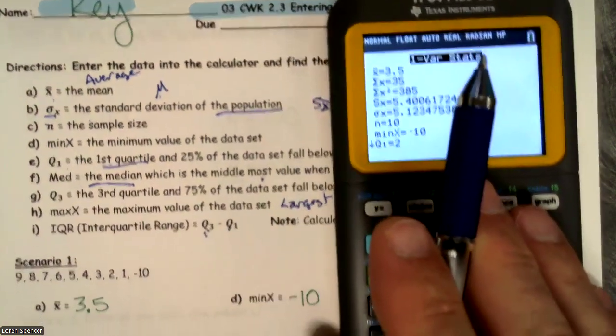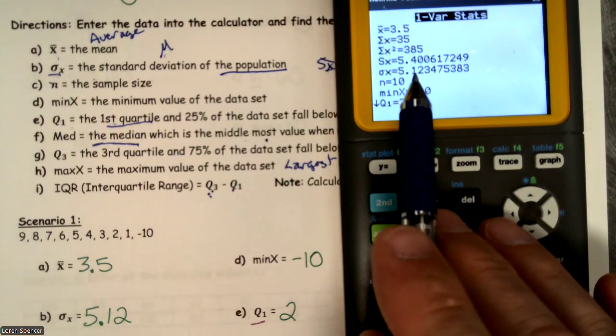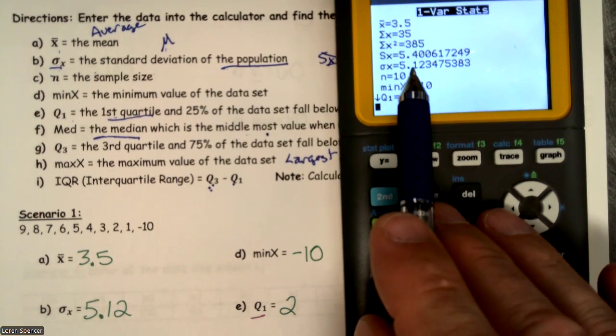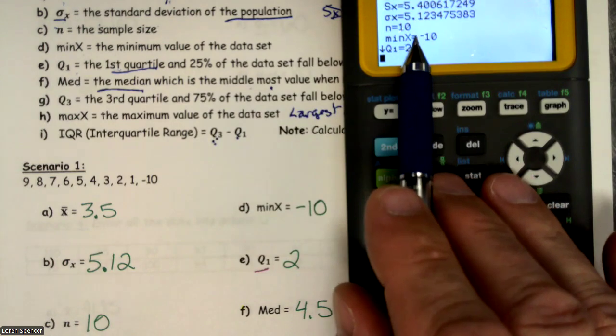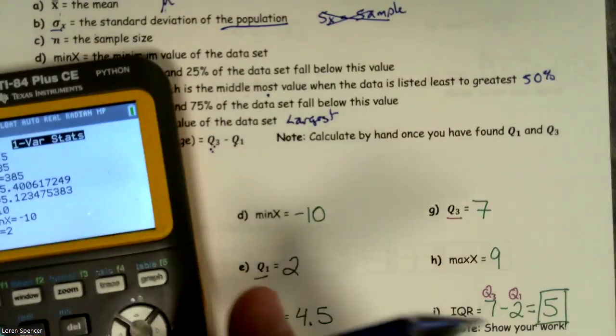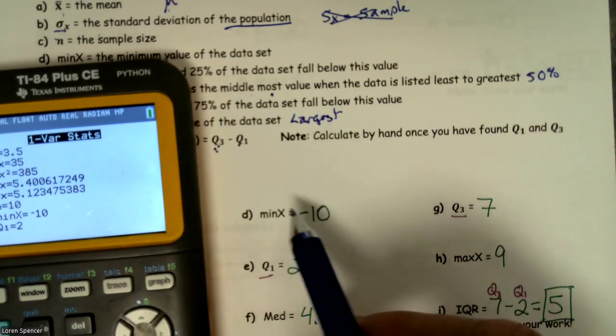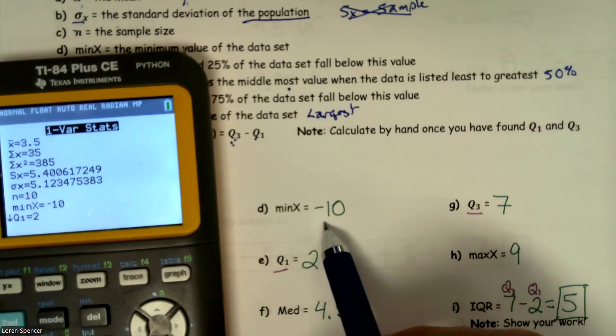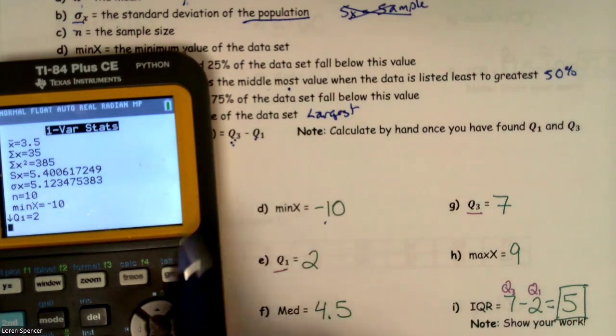All right? The next thing is our standard deviation of the population is 5.12, and we see that our sample size is 10. The next thing it asks for is our minimum. Well, we can see that our minimum value was -10. That was the lowest value.